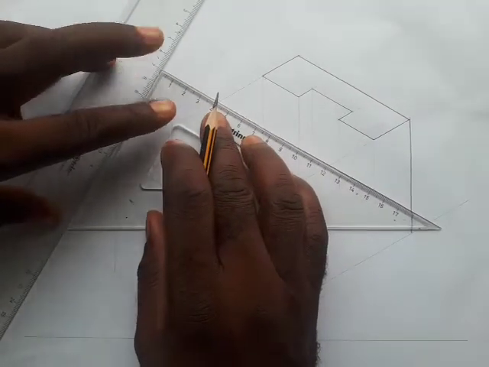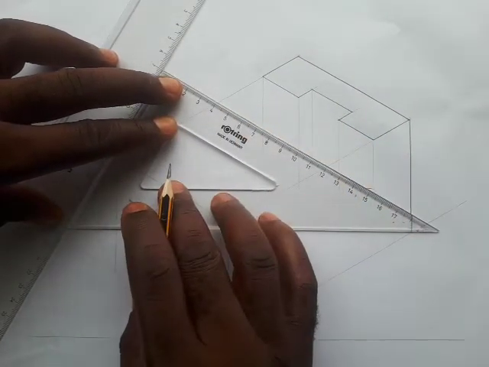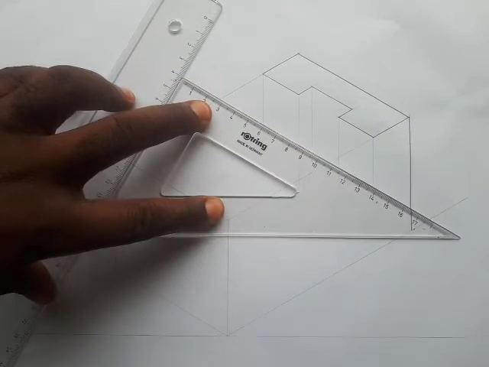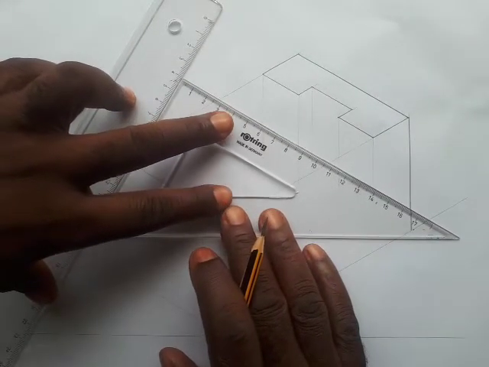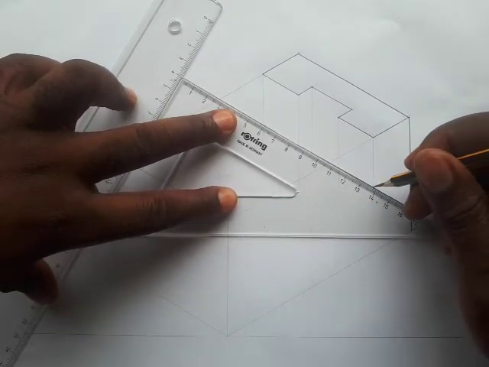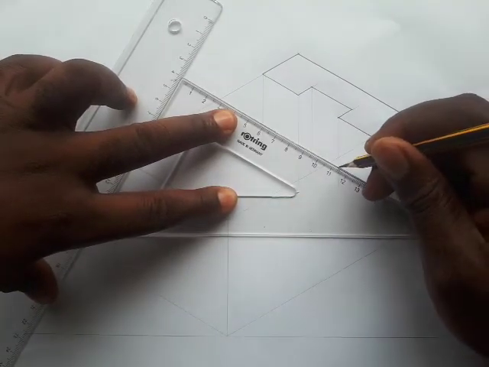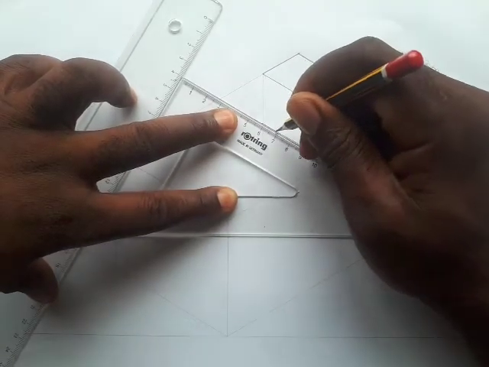Transfer to where you have 30. So this is where I have 30 here. Sorry about that, that's a mistake. All right, so I'll just transfer the line here to where I have 30. So this is my 30. I'll just draw a thick line straight up, draw a thick line there, and draw a thick line here.